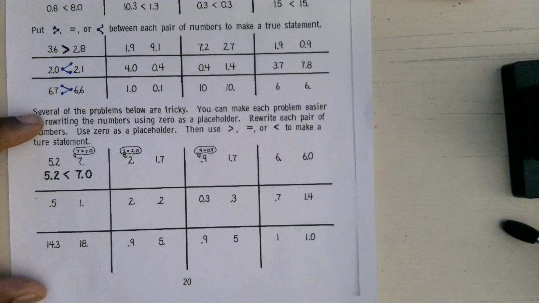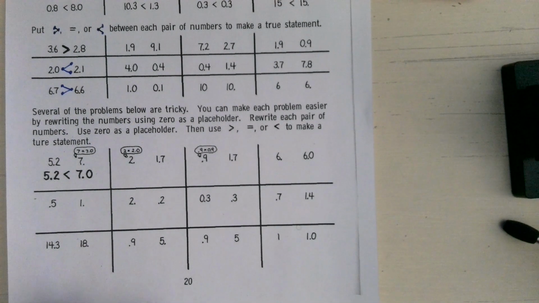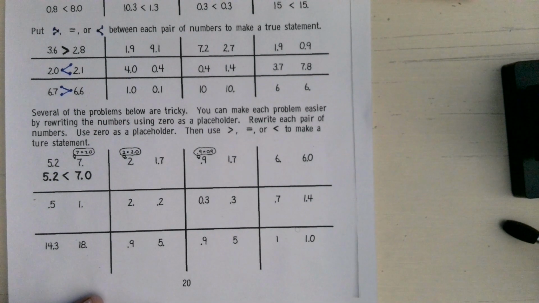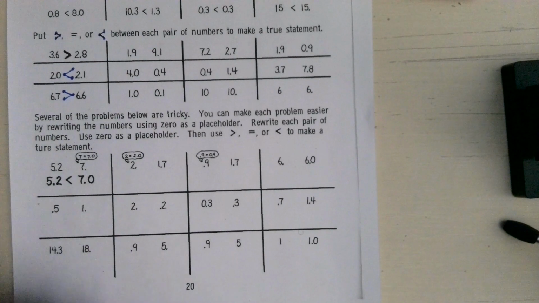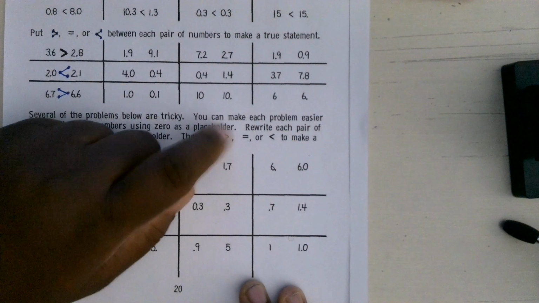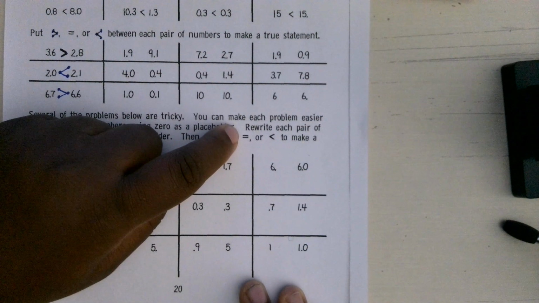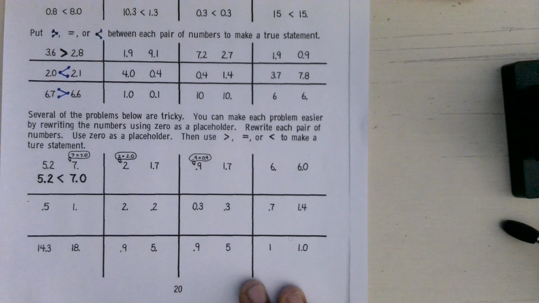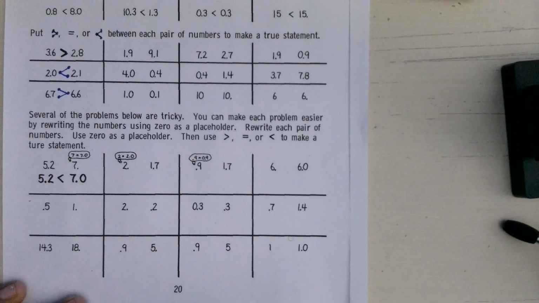These problems here are optional. Several of the problems below are tricky. You can make each problem easier by rewriting the numbers using 0 as a placeholder. You'll rewrite each pair of numbers and use 0 as a placeholder. Then you'll use is greater than, is equal to, or is less than to make a true statement.